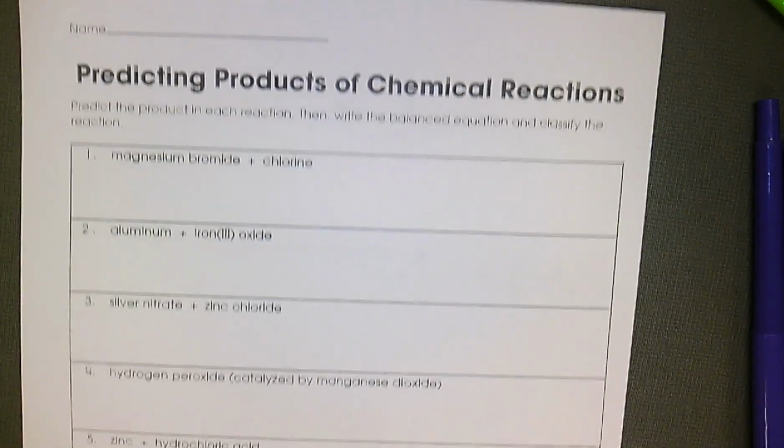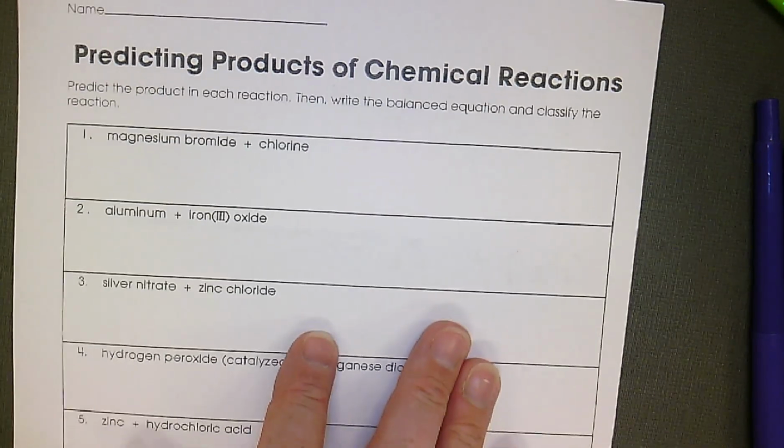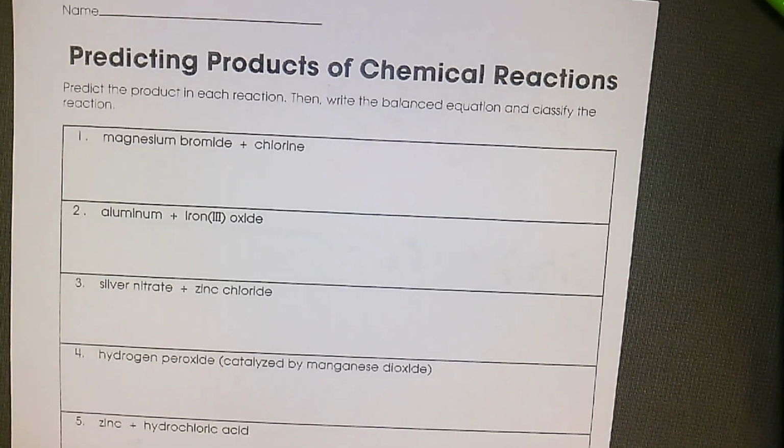Okay, what we're going to be learning today is how to predict the products of a chemical reaction. We're going to start out with words, or the names of the compounds, on the first side. I actually think it's a little easier to do it this way because you have to get your charges first. Your assignment actually gives you the formulas of the first half, but you can still do it. We're not going to end up doing all of them on the sheet. We're going to do a smattering, selected ones.